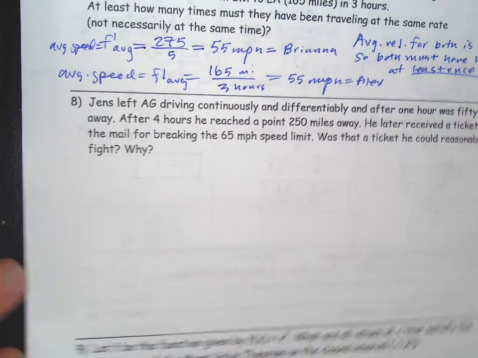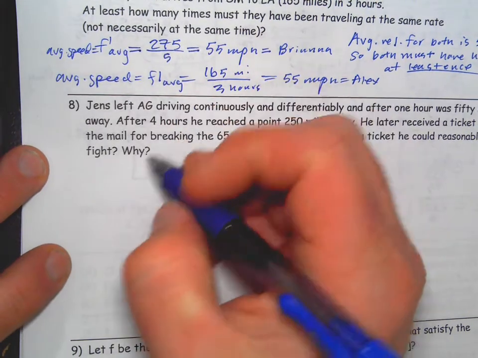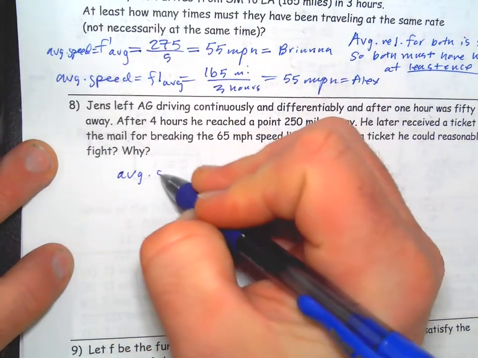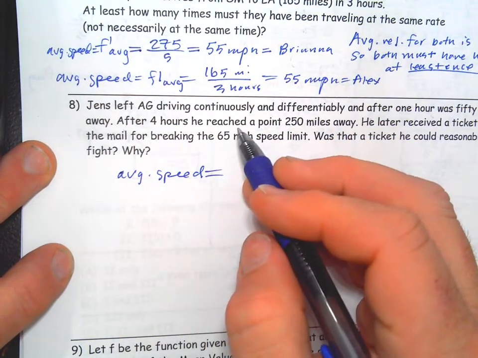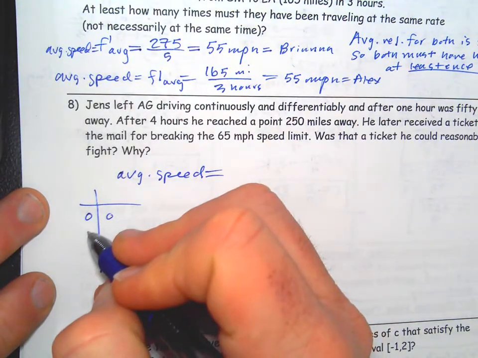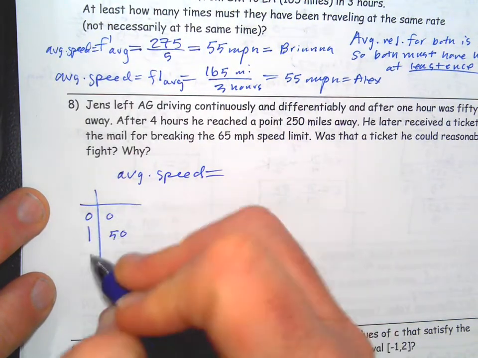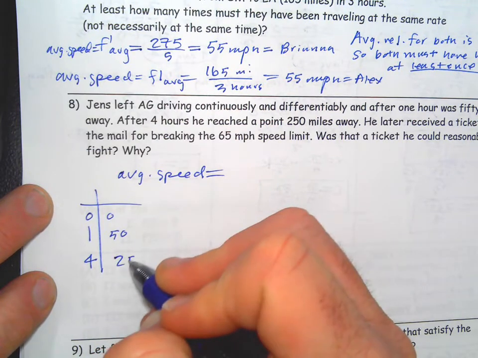So Jen can't just lie to him straight out. But we could say Jen's average speed for his whole trip, I'll make a little table here. There's 0, there's 1 hour, he's 50 miles, 4 hours, he's reached 250 miles.